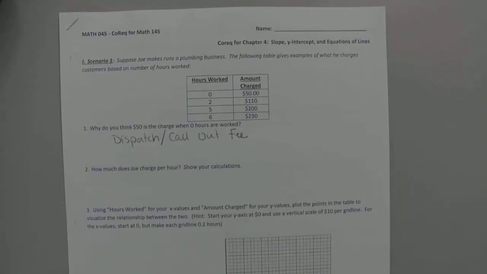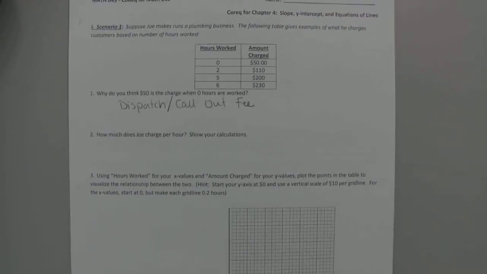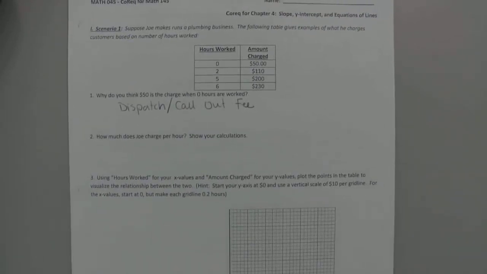Meaning just the fact that they came to you is enough to charge you something. All right, so that's kind of like your starting amount. After that $50, however many hours he's been there, he's going to start charging you something. So my question for you on number 2, guys, is can you figure out how much he charges per hour based on those numbers?